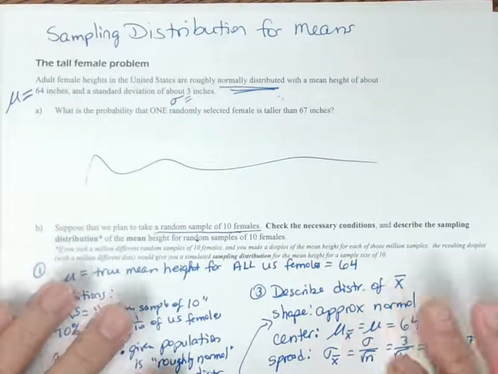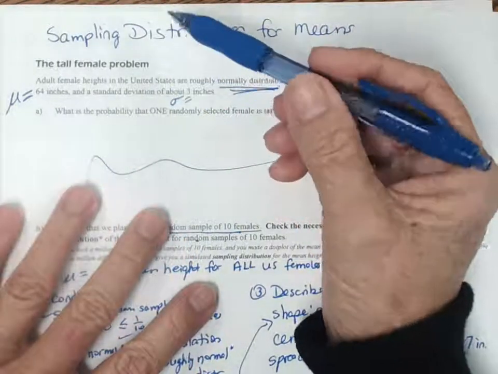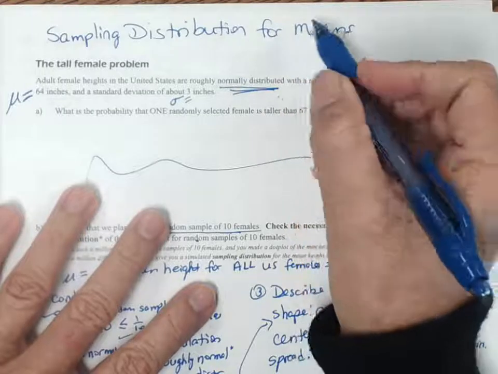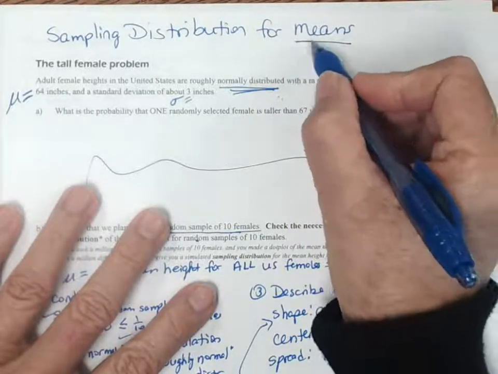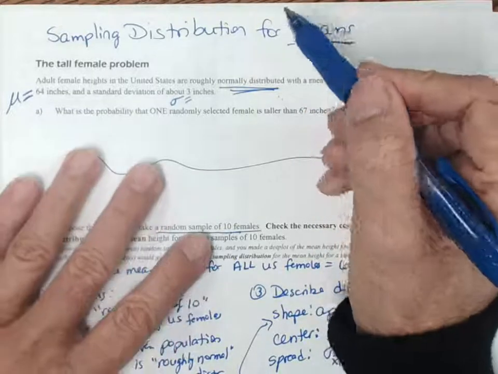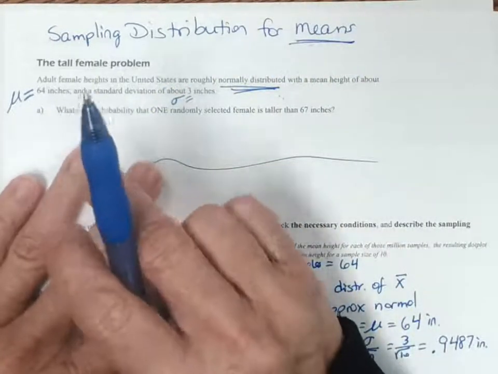Okay, so we're going to do another practice sampling distribution problem with probability, but with means instead of proportions. So we're doing a means problem. And in this problem, we're still going to follow the same 5 steps.